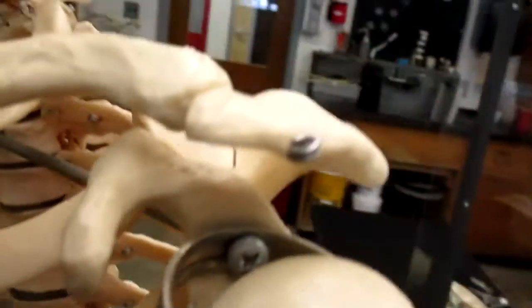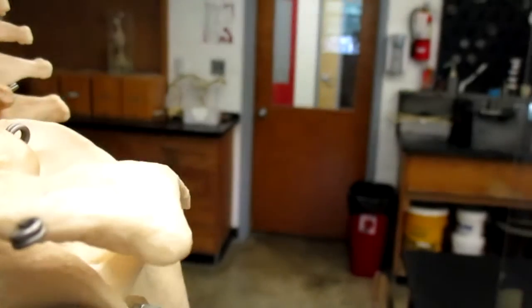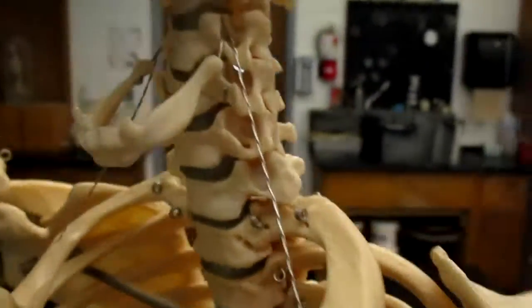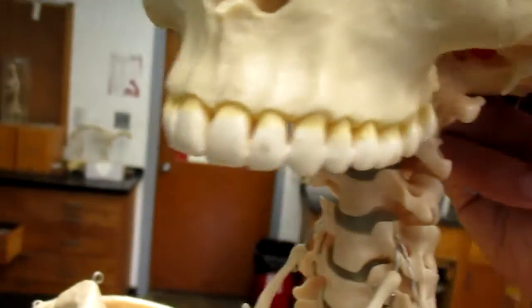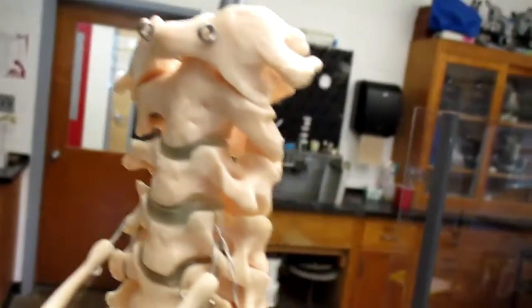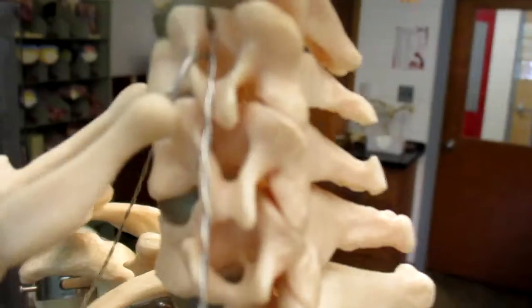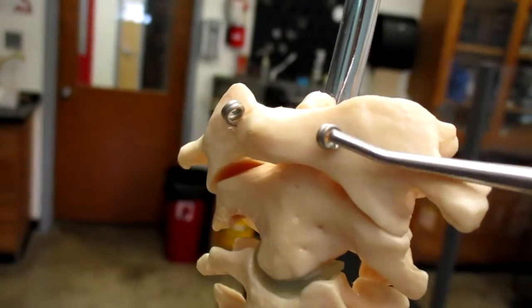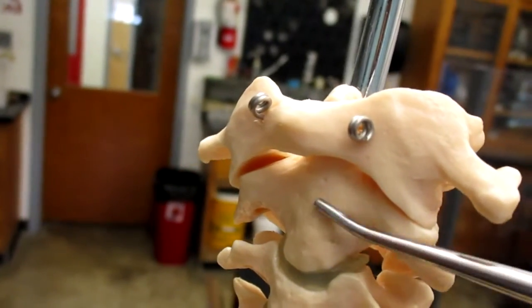And let's continue with the atlas bone and the axis bone. Let me take this skull off here so I can show you the first two cervical vertebrae. So right here we have the atlas bone, and then you have the axis bone.